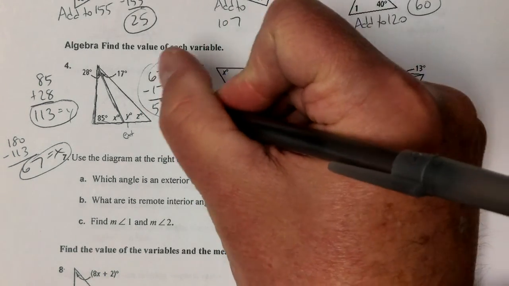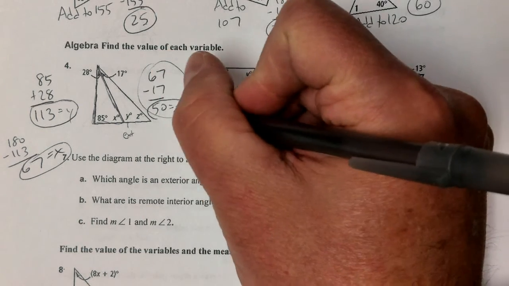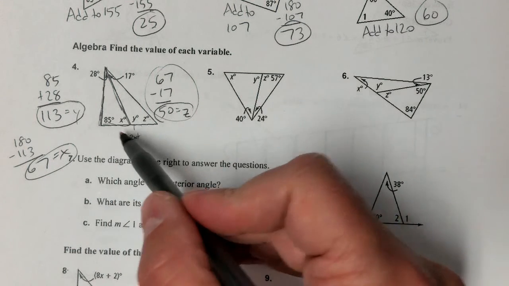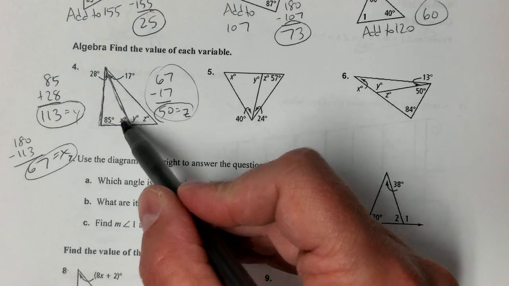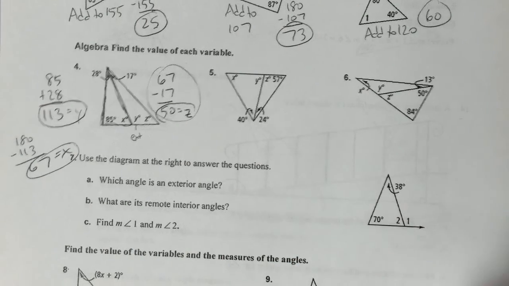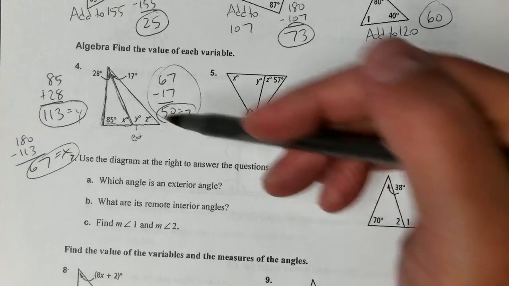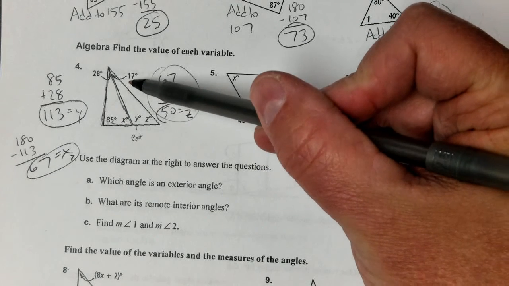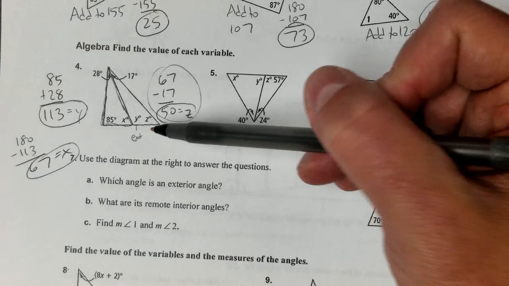Whoops, I should have just circled the 50. So in this case, the x is exterior to the other triangle. And so we could use our shortcut, which is basically the x answer minus the 17 to get this one.